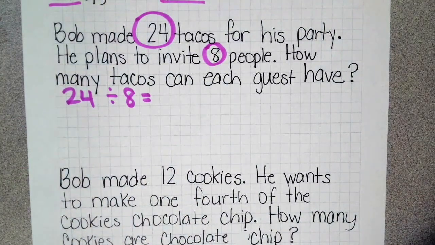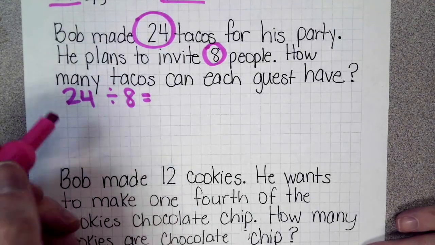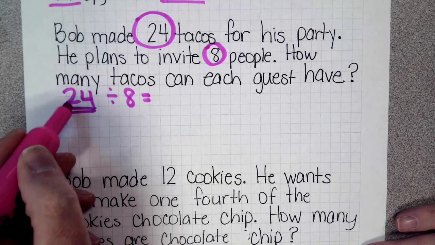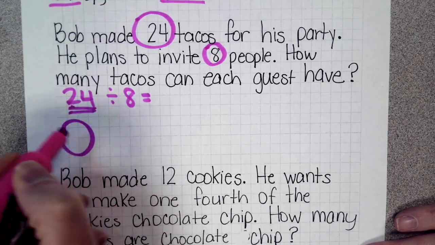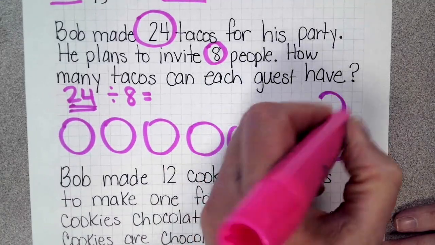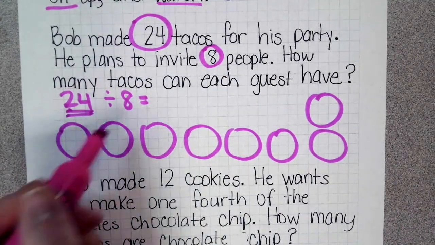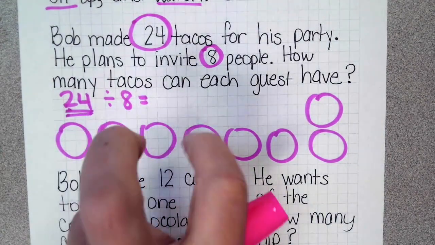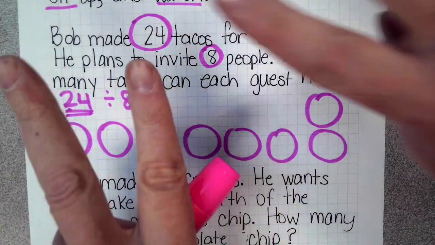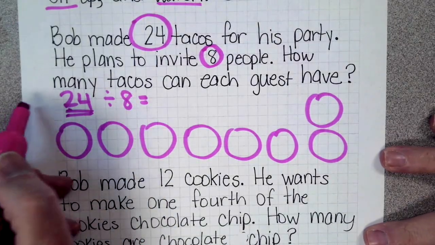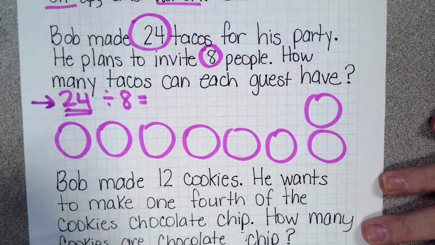Now, if you don't know it, because it's a third grader, I didn't know it, I'm going to draw 8 groups. Remember, in division, we always start with our big number. So I've got my big number, 24. 1, 2, 3, 4, 5, 6, 7, 8. Okay, those are my 8 groups. That's where that second number comes in. I'm going to put one taco, air quotes, look at your neighbor and say taco, into each group until I get to 24. Count with me.